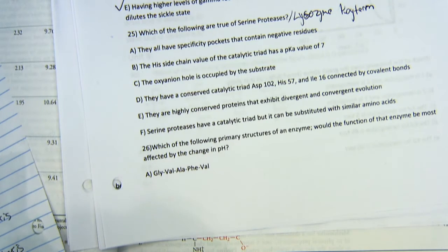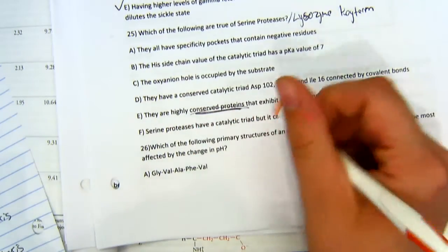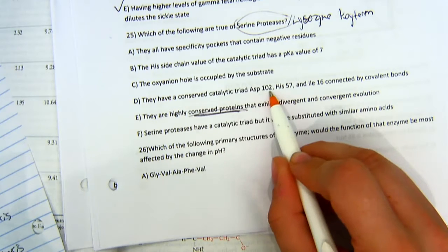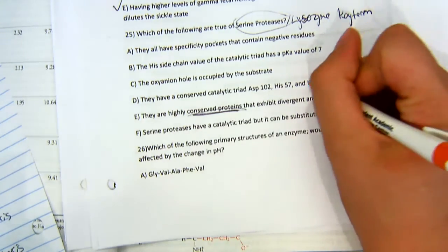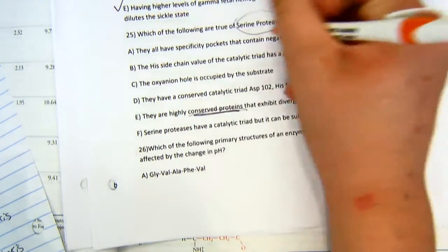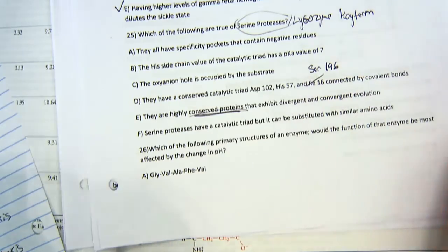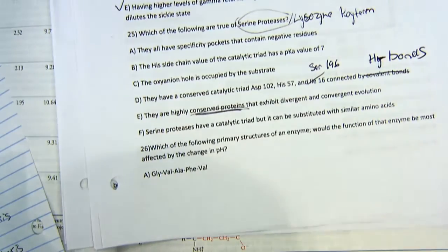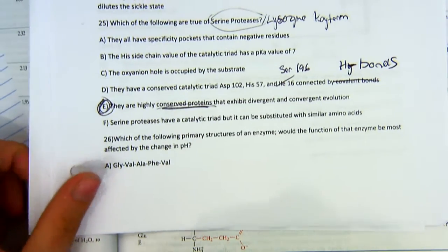Again, for your level of detail, really the biggest thing I would know is we have the highly conserved proteins, right? That's like the important thing. And the catalytic triad is aspartic acid 102, histidine 57, and then a serine, because it's called a serine protease, right? So we have to have a serine somewhere. And then we use hydrogen bonds. So, again, just kind of where I would focus on things.